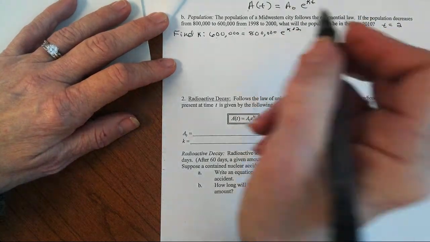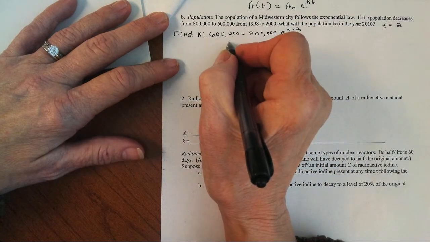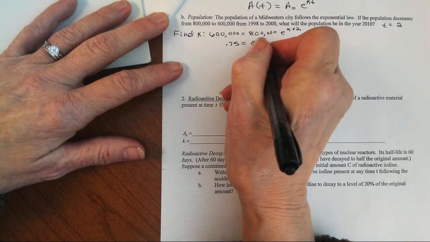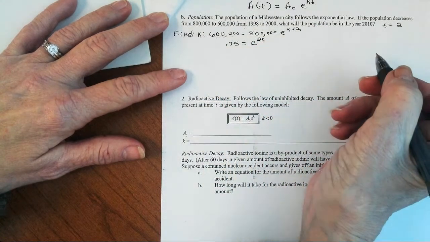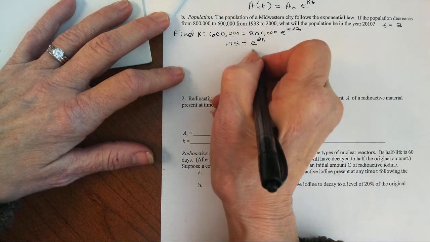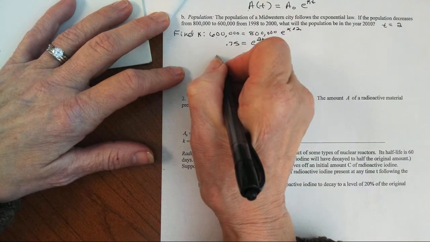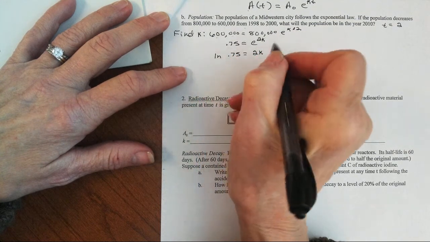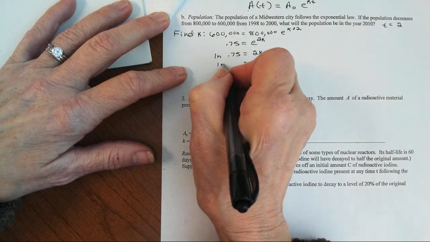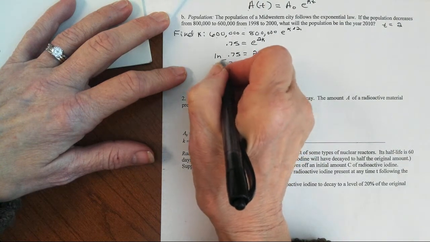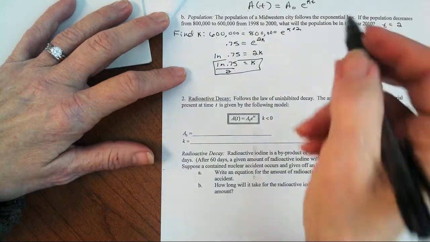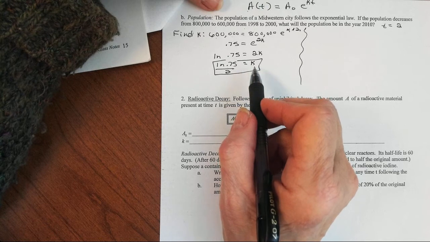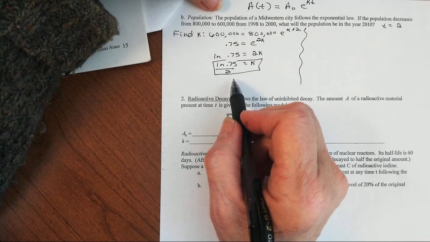I divide both sides by 800,000. We get 0.75 is equal to e to the 2k. And again, we're going to typically always take the ln of both sides. We get 2k on the right and the ln of 0.75. And so k is equal to the ln of 0.75 divided by 2. So that's what the constant rate will be, which will cause an exponential change.